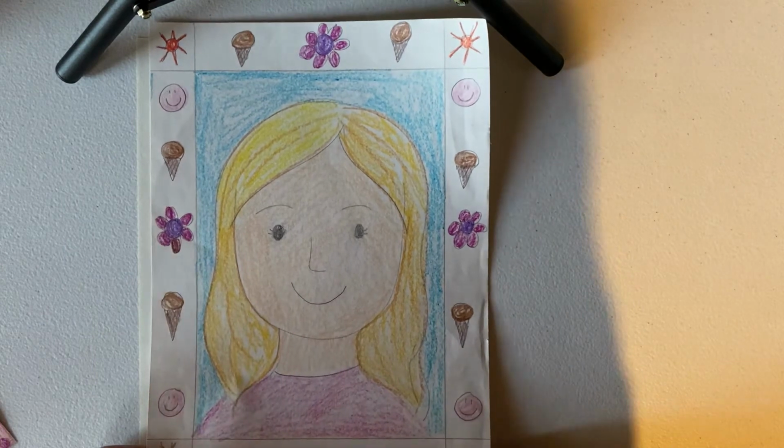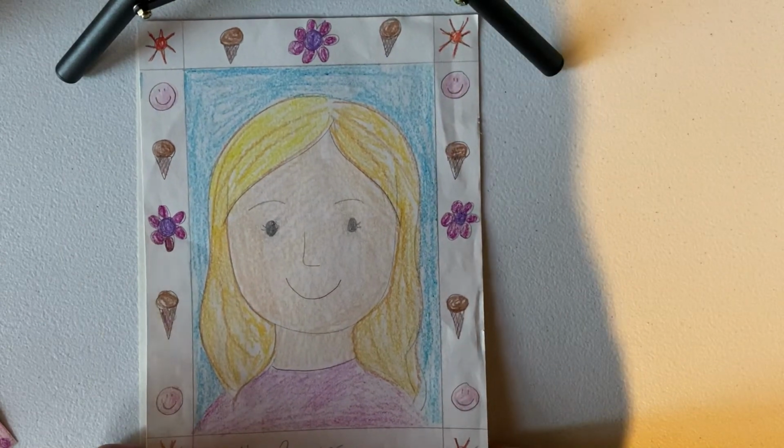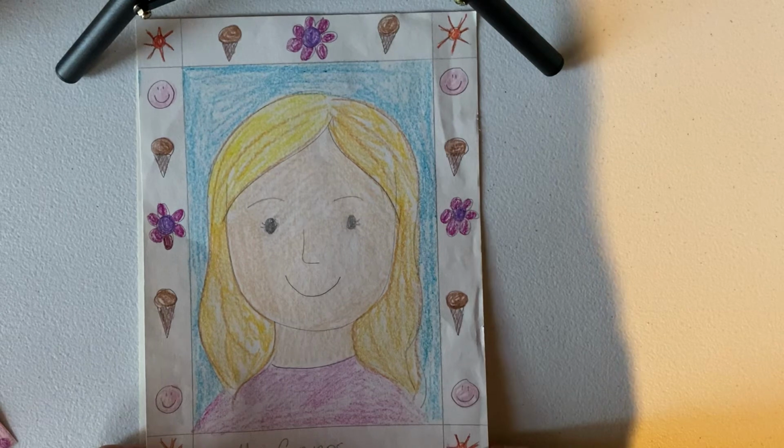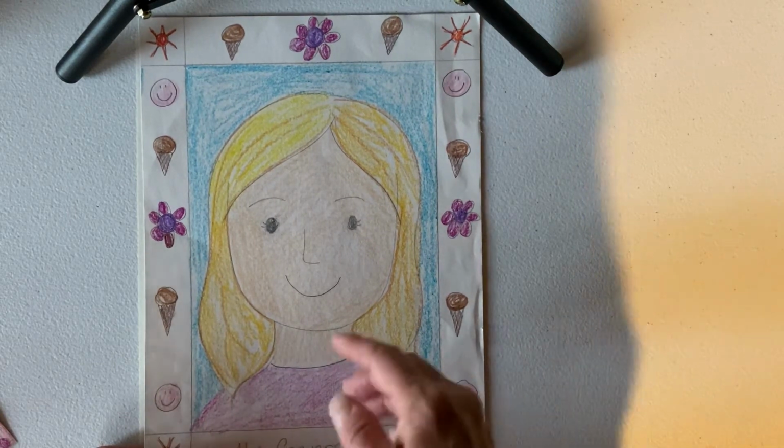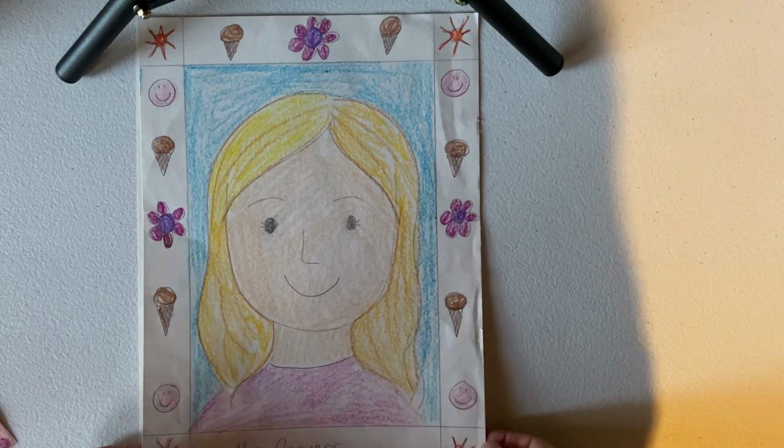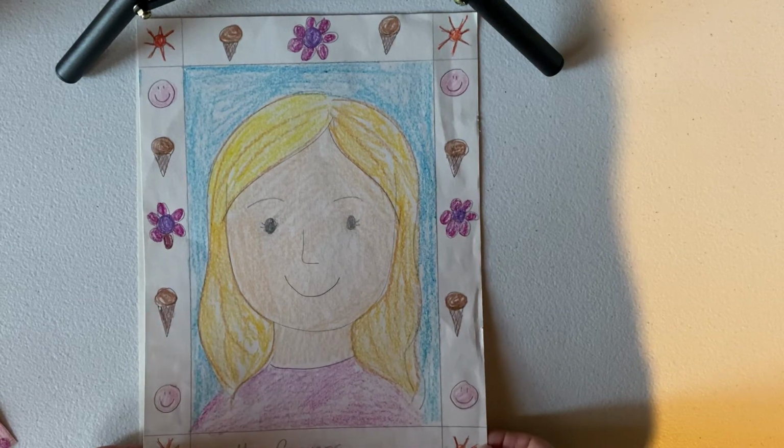That means it's not very realistic at all, but it's just a simpler way to represent what I look like. I also have a border on this one that has some different little pictures and images on here. And so you can think about your style.